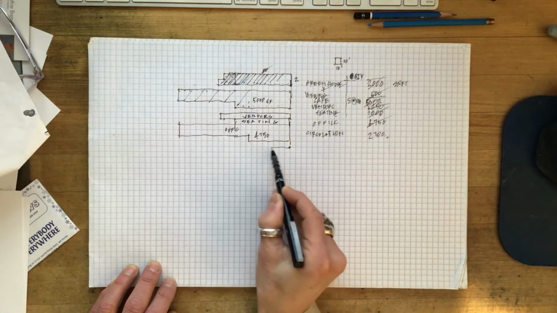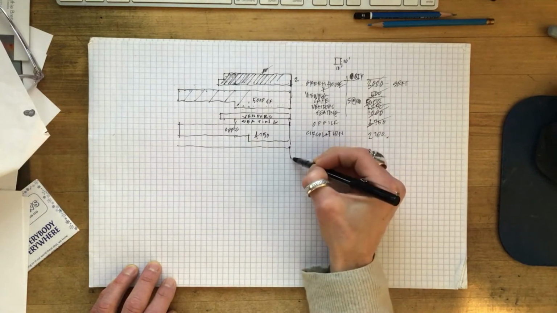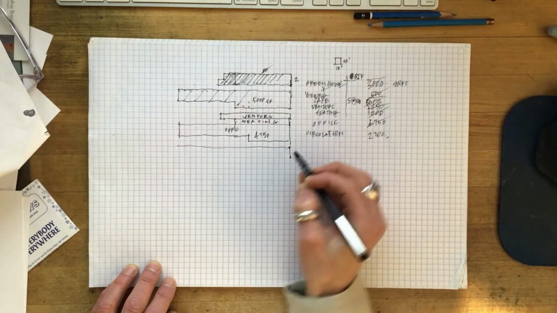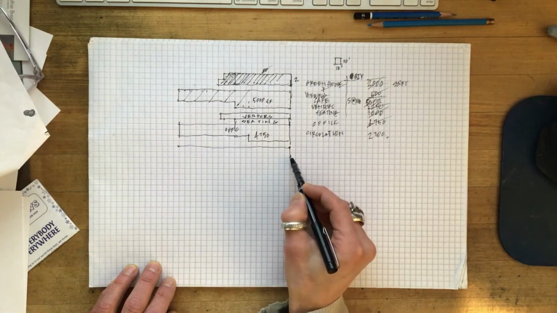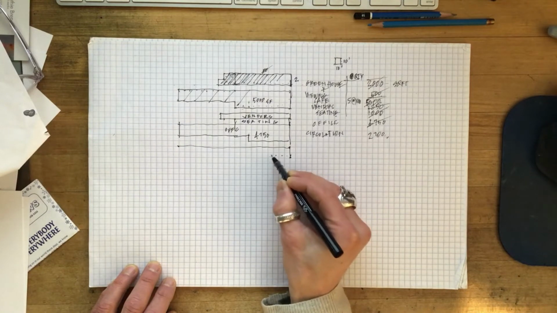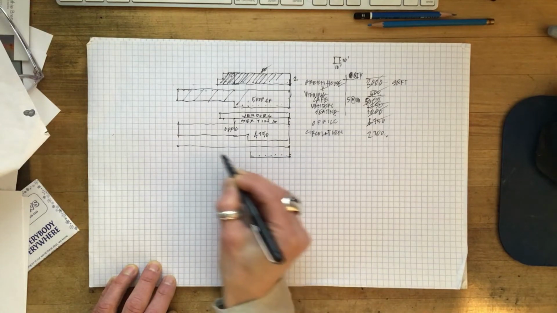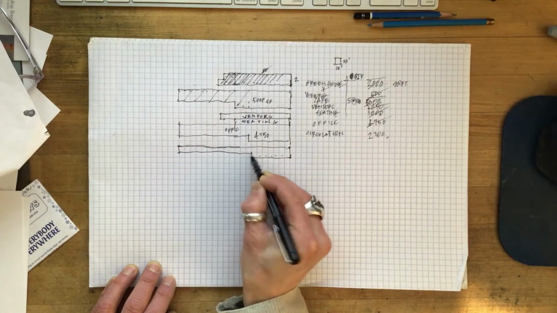Well, we know this is 2,000. This is 2,000. One, two, three, four, five, six, seven. There's 700. Right? Are we in agreement there? This is circulation.